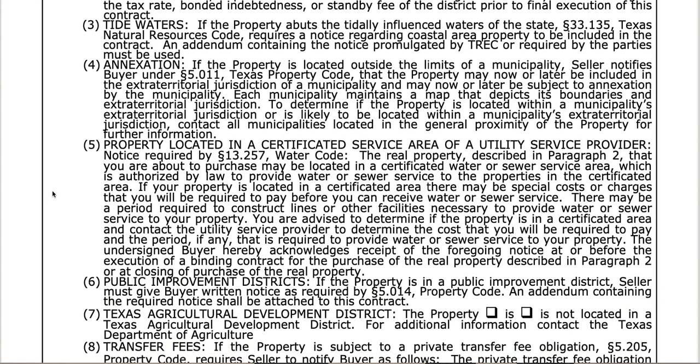Property located in a certificated service area of utility service provider. Notice required by 13.257 Water Code. The real property described in paragraph 2 that you are about to purchase may be located in a certificated water or sewer service area, which is authorized by law to provide water or sewer services to the properties in the certificated area. If your property is located in this area, there may be several costs or charges that you'll be required to pay before you can receive water or sewer service.